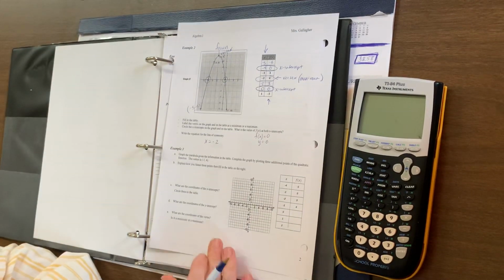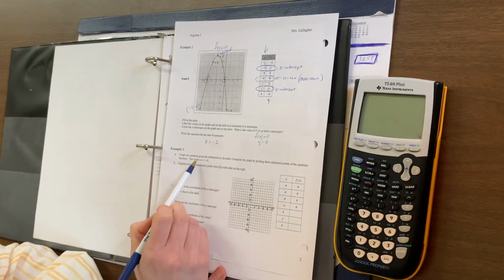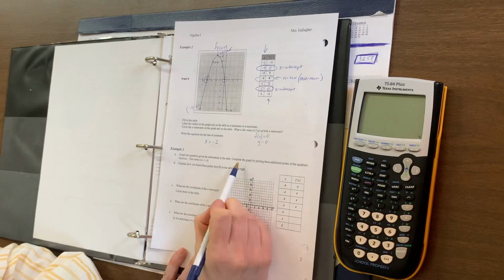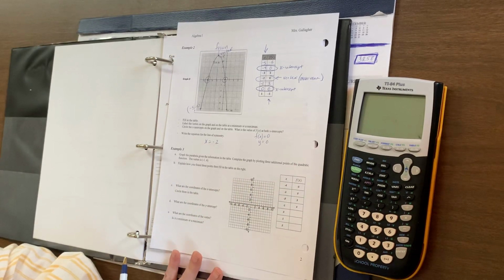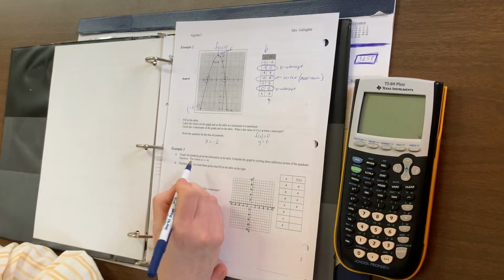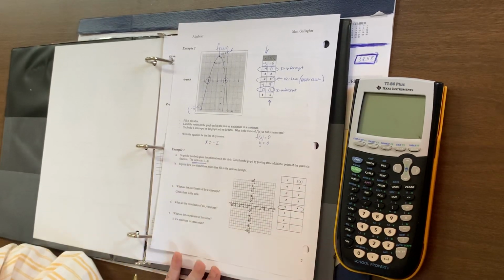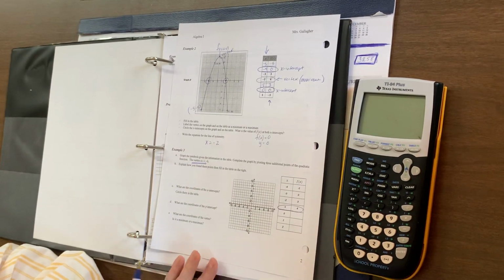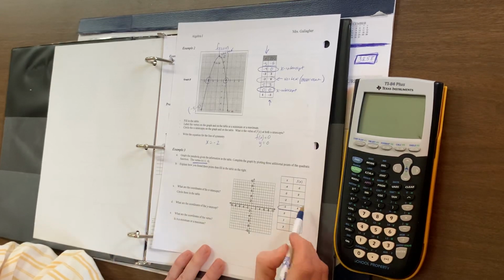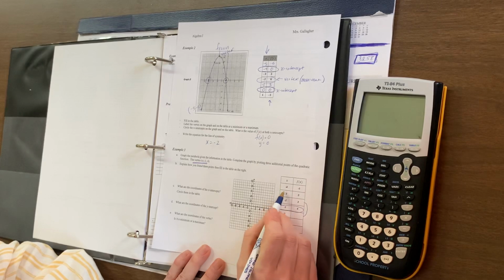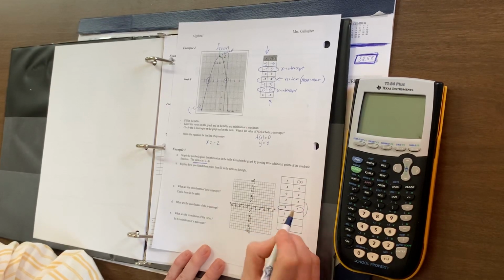Third example, let's see. Graph the parabola given the information in the table. Complete the graph by plotting 3 additional points of the quadratic function. They tell us the vertex is at -1, 4. So that right away tells me there's symmetry around that point. So we know this point should match as long as all of these are going up by 1, which they are.